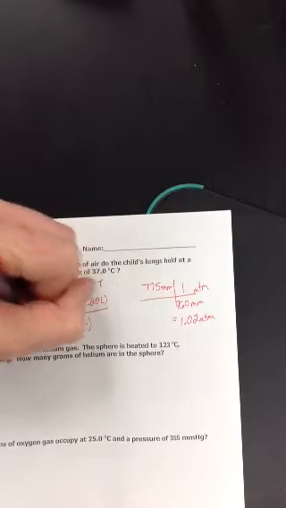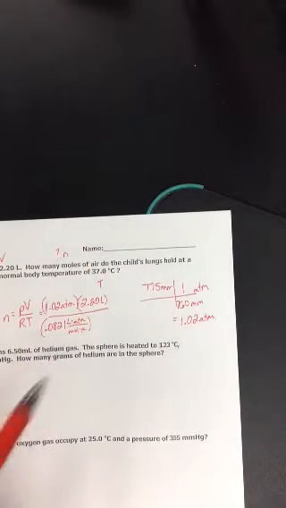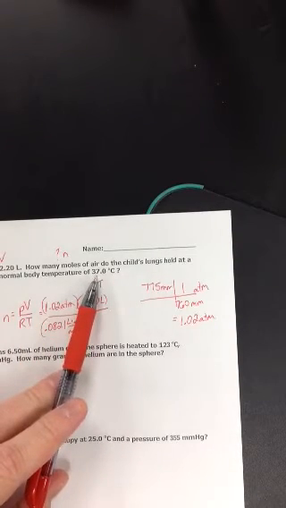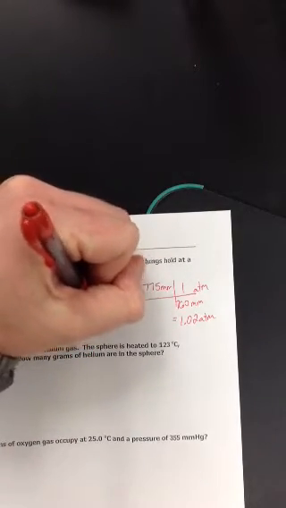And the units behind R are liter times atmosphere over mole times Kelvin. Temperature has to be in Kelvin, so add 273 to the degrees Celsius.